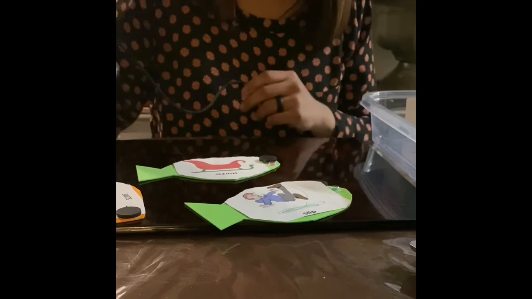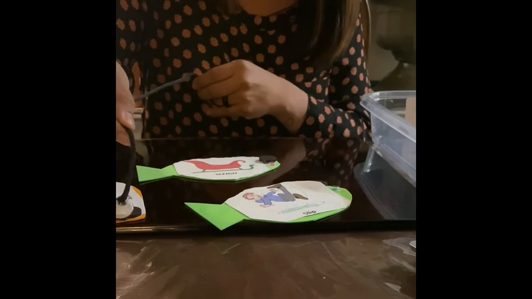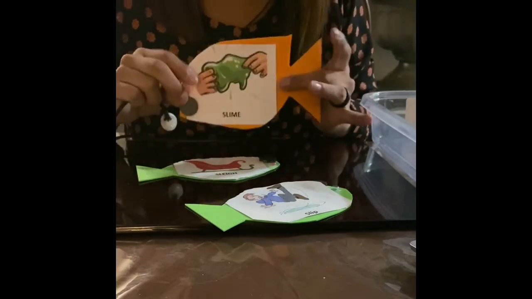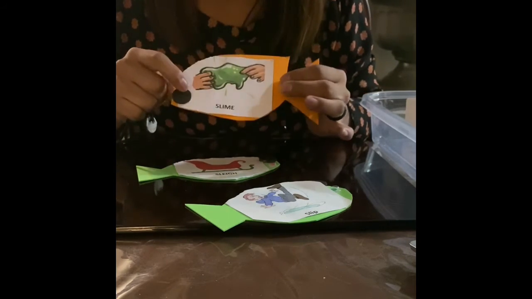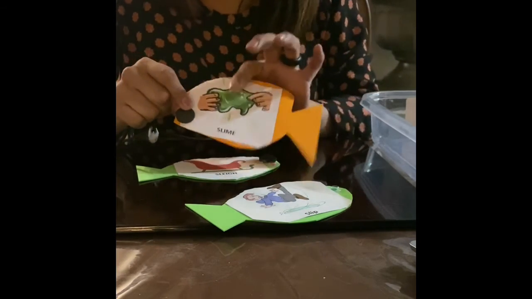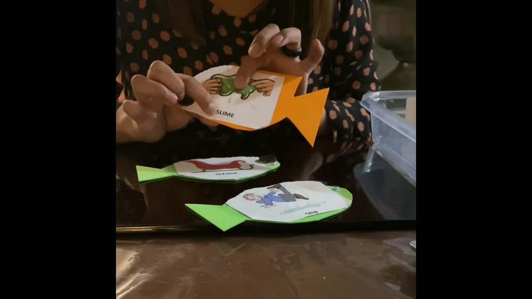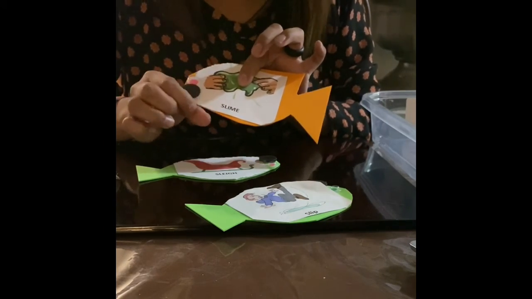Okay, slime. We're gonna help look for that word. And we're gonna go ahead and, once we clip the fish, again, we're gonna wheel it in, and then we're gonna unhook it and practice saying that word. Slime, slime. Again, we want to focus on that transition from the beginning letter sound to the next part of the word.